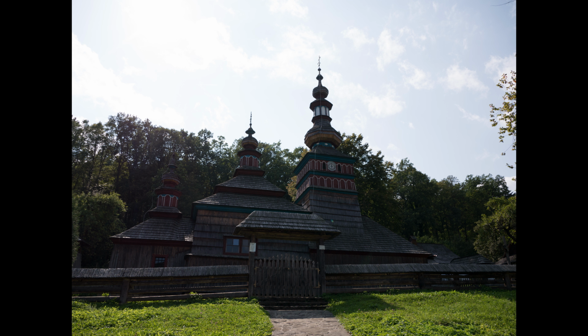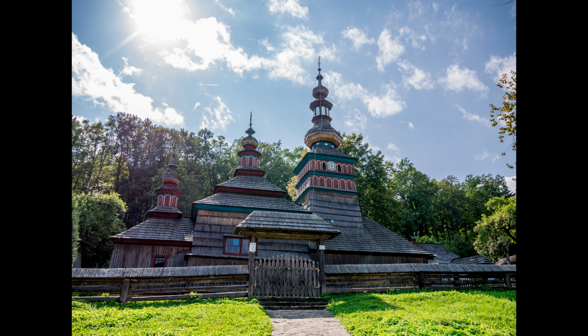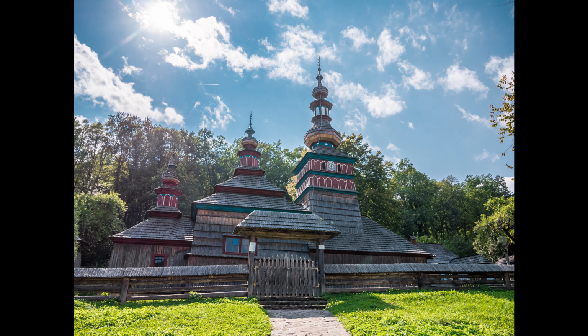So here's the single exposure shot. This is unedited RAW. Here is the single exposure shot, but this is edited RAW. And finally, this is edited 7-step HDR.